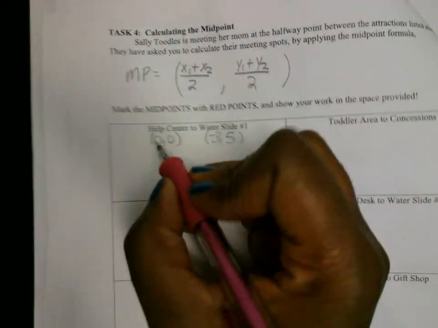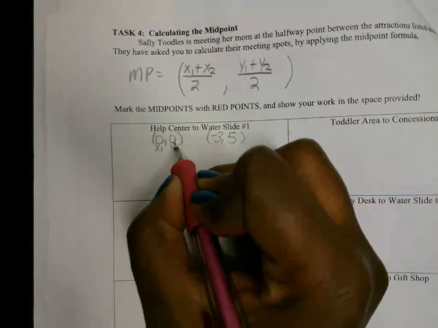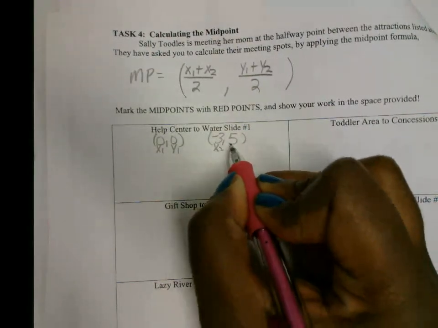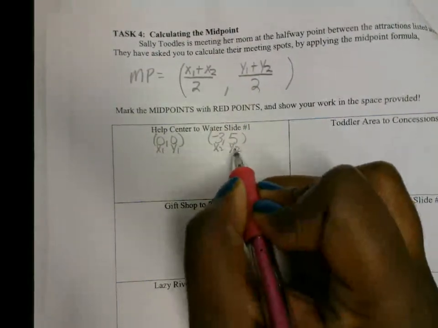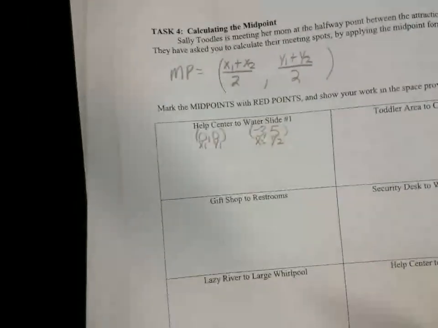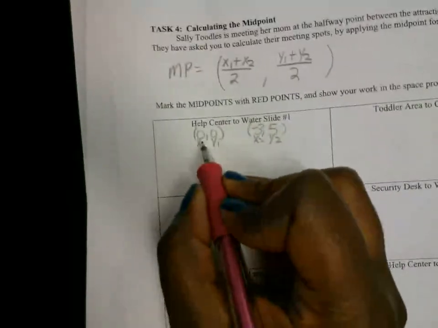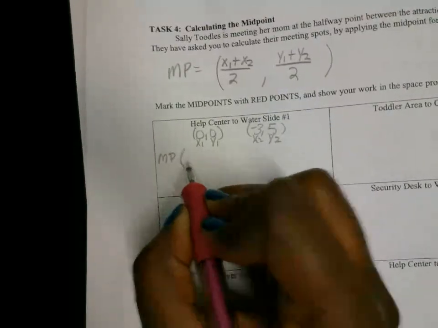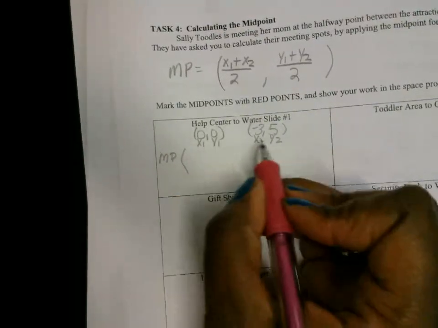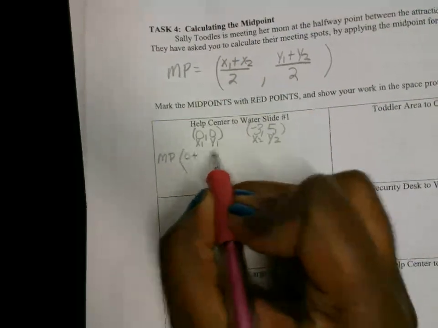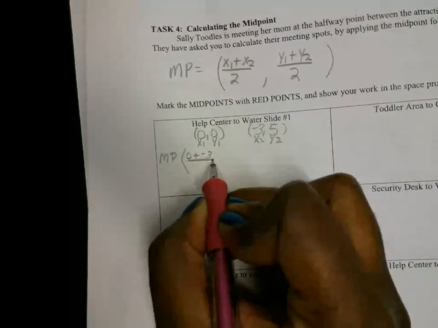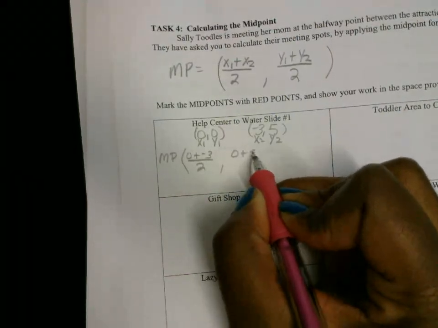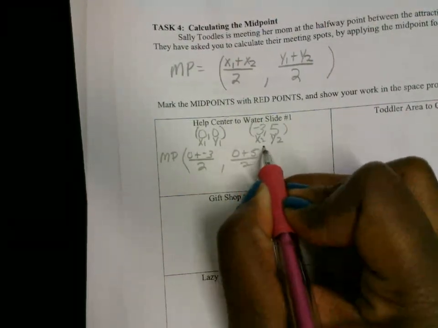All right, so this is x1, y1. This is x2, y2. First point, second point. So I'm going to use my formula for midpoint. I'm going to add my x's together. This is midpoint. Okay. My x's are 0 plus the negative 3, divide by 2. Then 0 plus 5, and divide by 2.